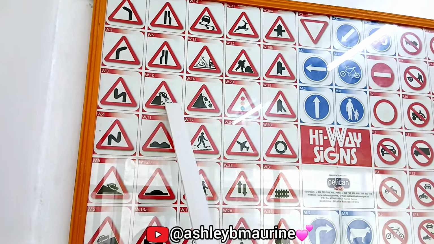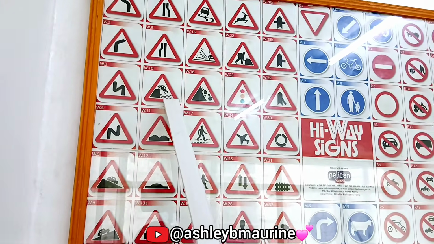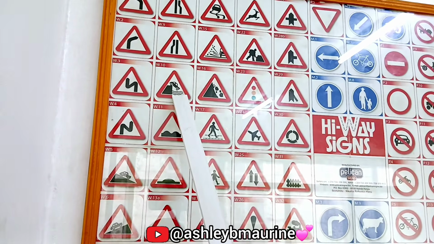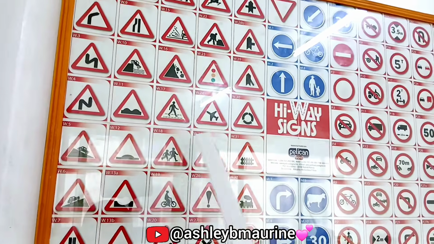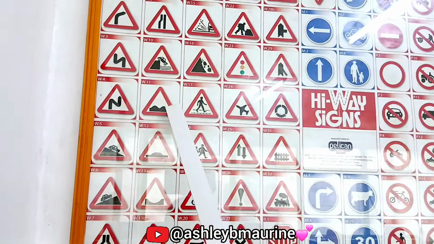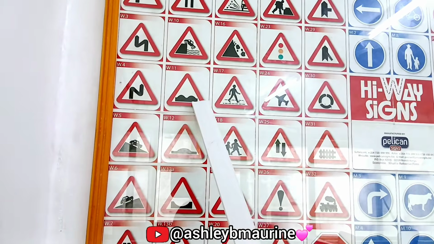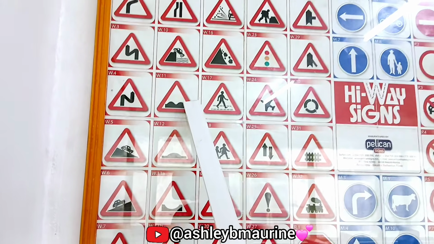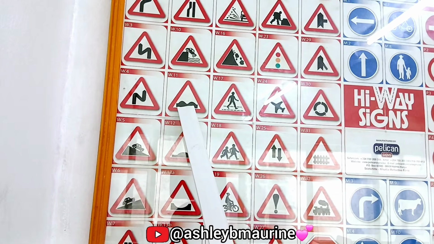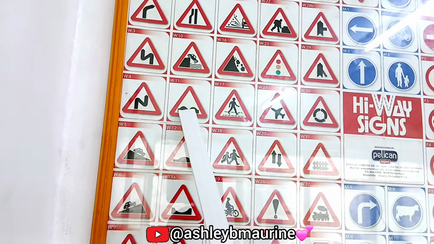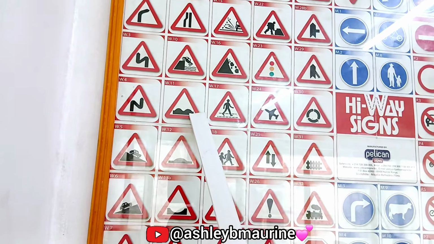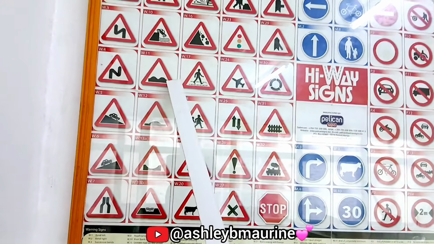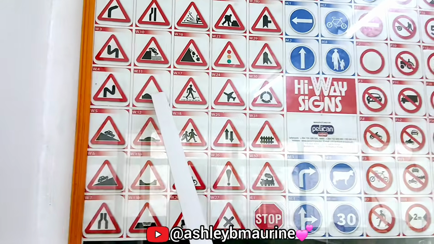Then this is a river bank, ahead. The other name is quayside, ahead. Then we proceed 11 to 20. So this one is an uneven road surface, ahead. This is not bumps ahead, but it's an uneven road surface, ahead. As you can see, there's a small U here. So the U stands for uneven. So this is an uneven road surface, ahead.